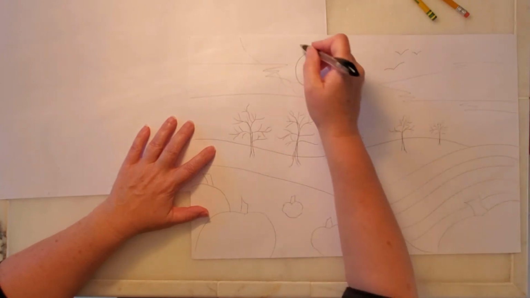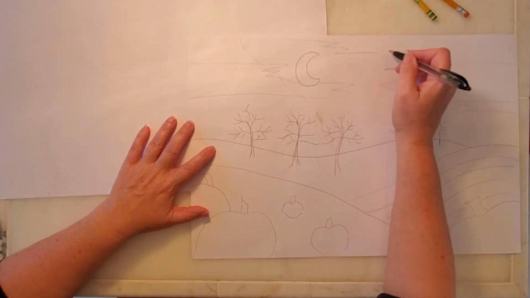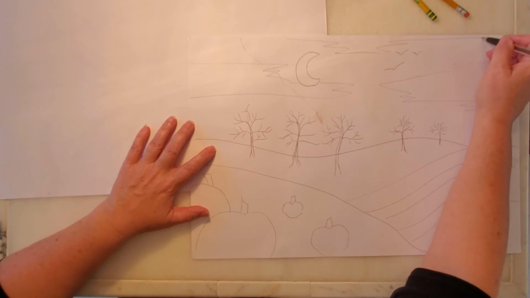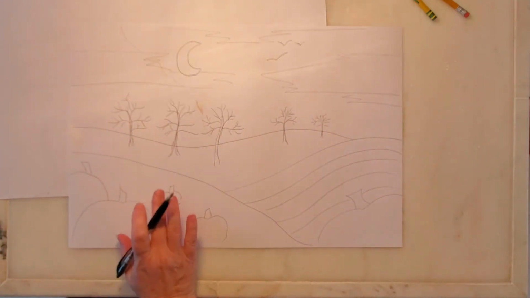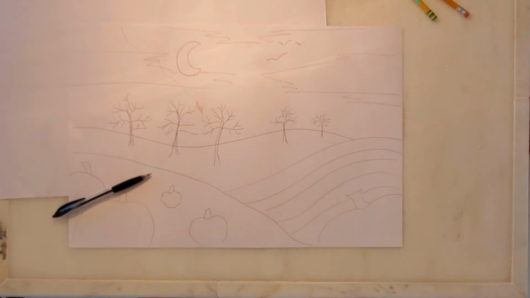So that way my clouds look like they're going back behind everything. I'll be able to perfect that a little bit more the next time we're together. But there we go. Let's go ahead and erase that. I need to erase that. Oh my goodness! Shame on me for not getting all of my tools together.